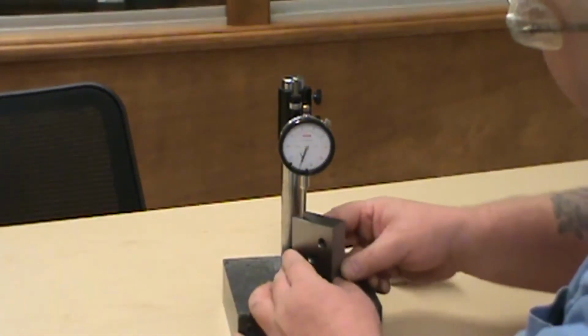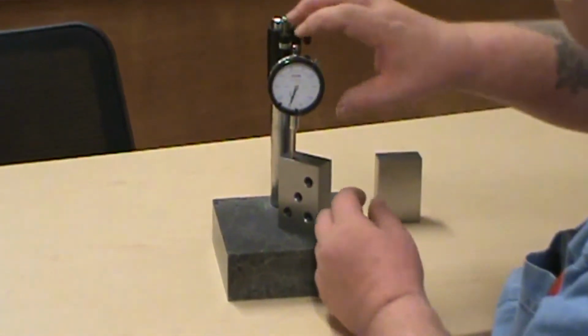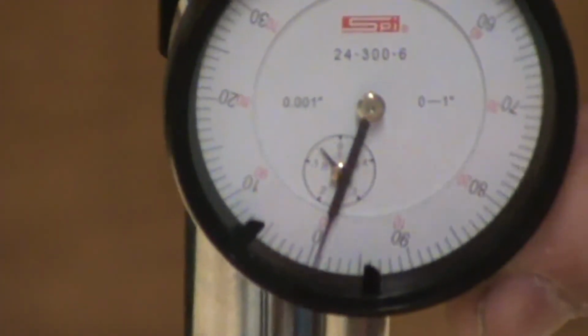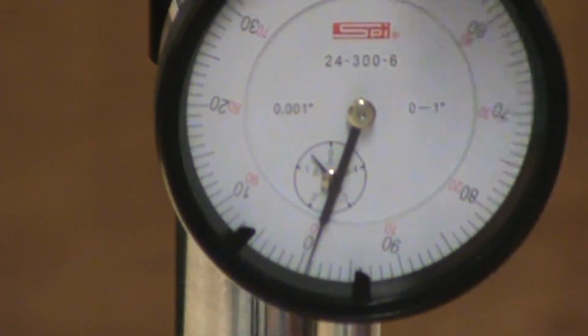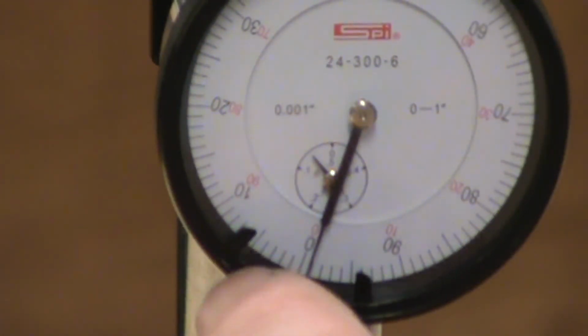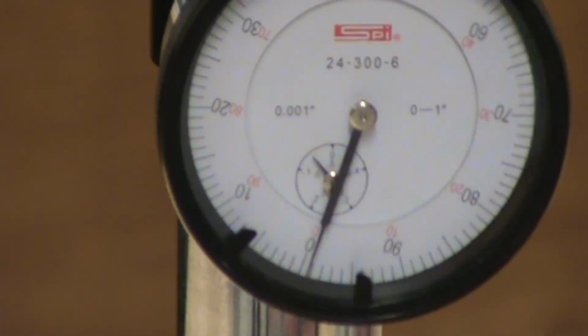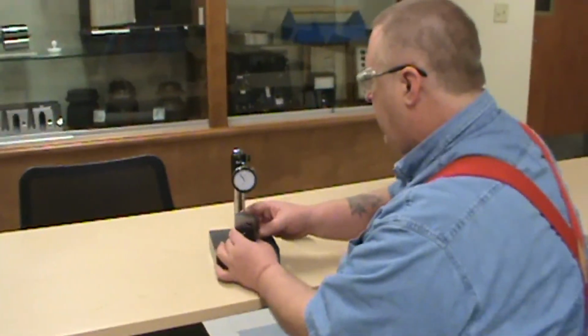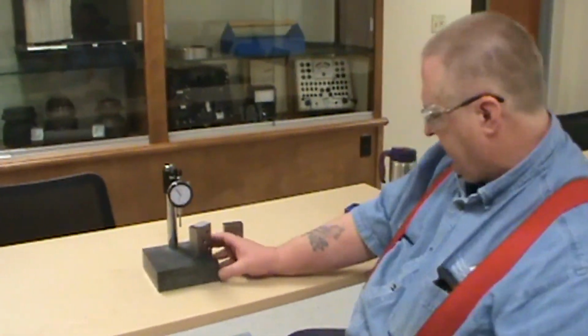No. But when we've got a tolerance of plus or minus 5 thousandths, what does that mean? It means that this little bar here is on the 5 thousandths mark, and this little bar here is on the 5 thousandths mark. As long as I'm between this indicator reader and this indicator reader, I'm cool. And this part is good. And that concludes this video on the use of a dial indicator.